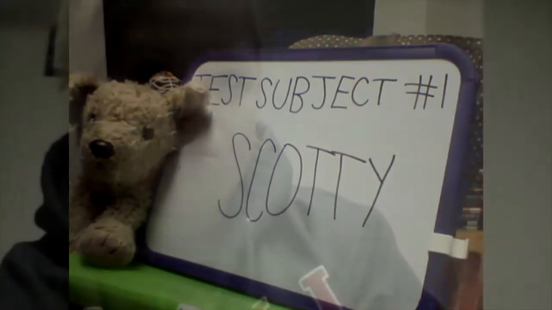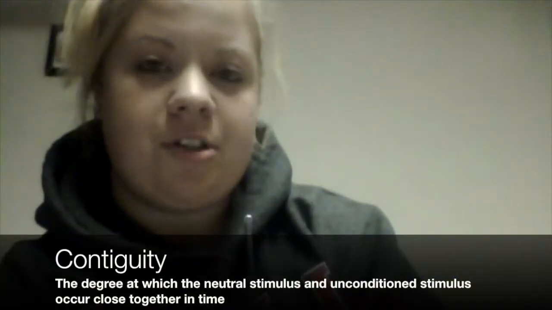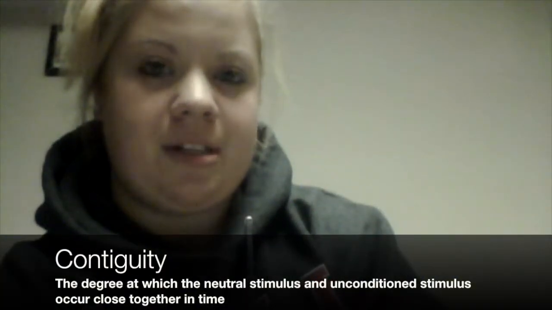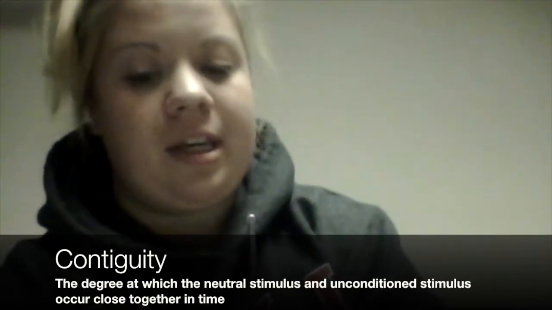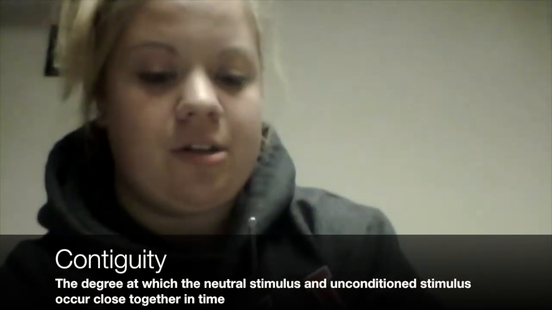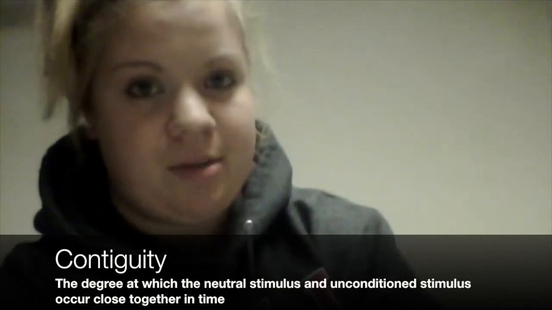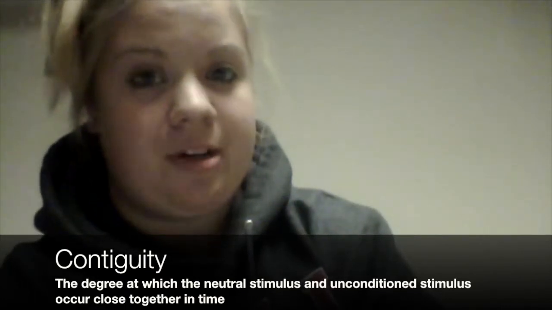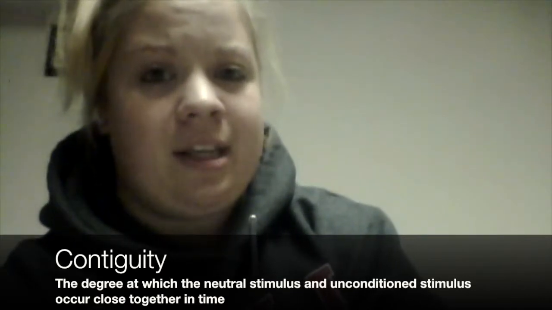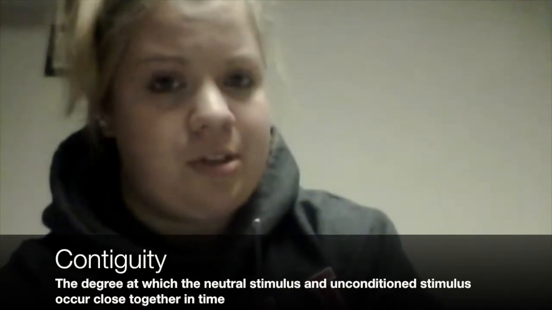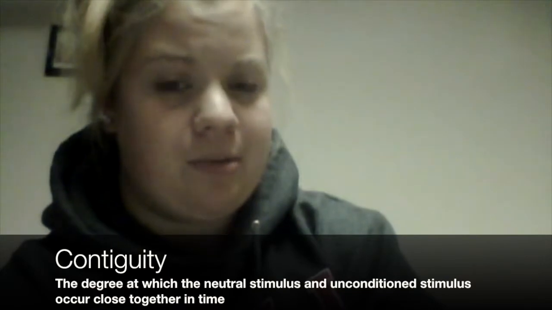he heard the bell. Contiguity refers to the degree to which the neutral stimulus and unconditioned stimulus occur close together in time. Generally speaking, for classical conditioning to occur, the neutral stimulus and the unconditioned stimulus must be separated by only a short period of time. For example, if the experimenter had rung the bell and then 4 hours later gave the dog some food, the dog probably wouldn't associate the bell with drooling, and classical conditioning would not have been established.